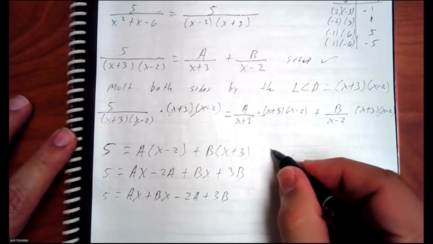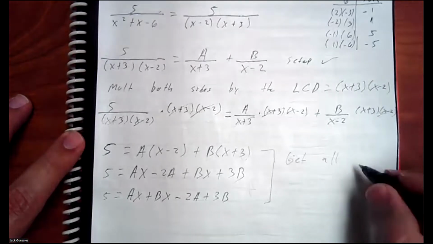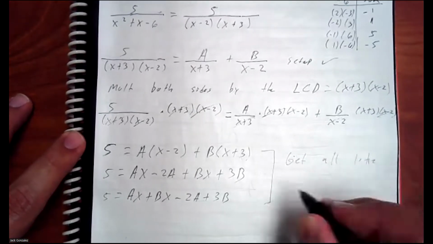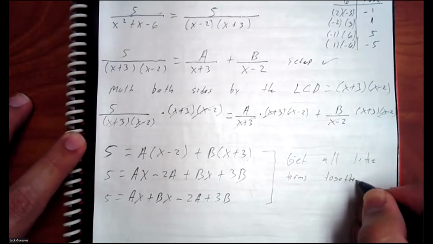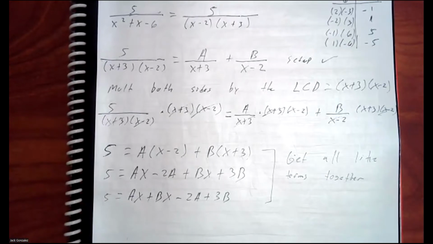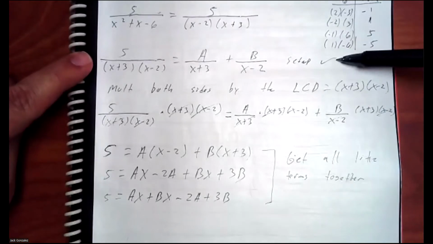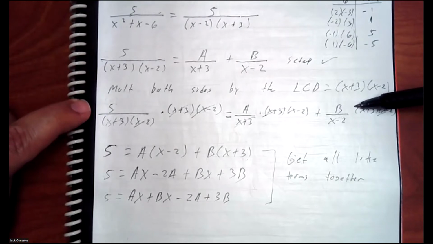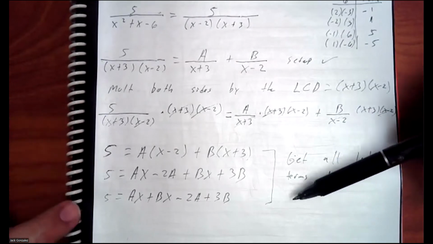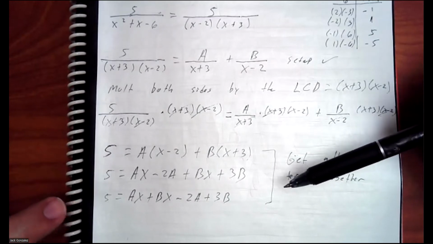So get all like terms together. Okay. So step 1 is obviously set it up. Step 2 is cancel your fractions. And then step 3, we start to get ready to equate the coefficients.